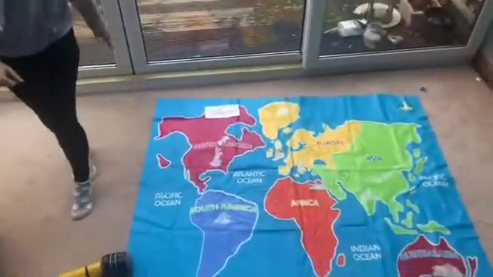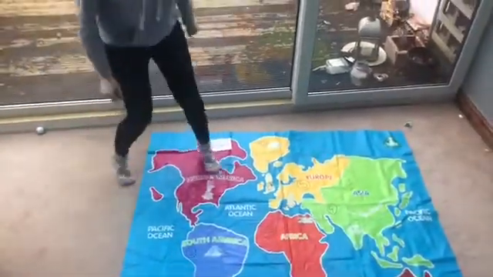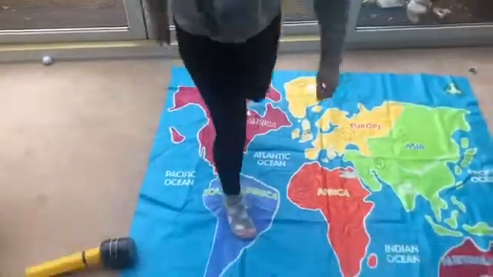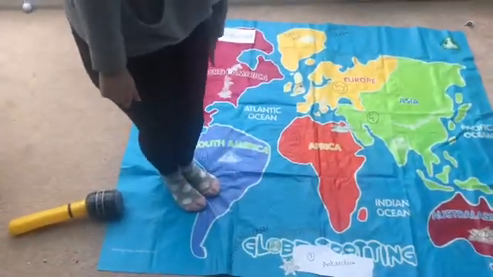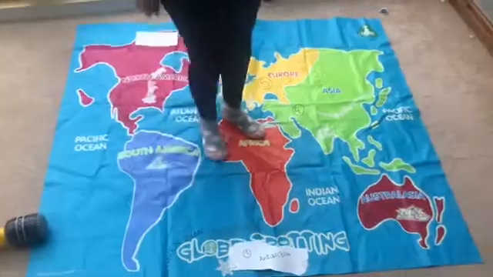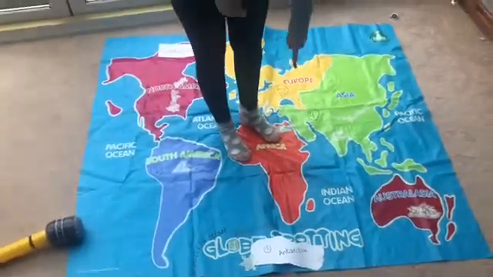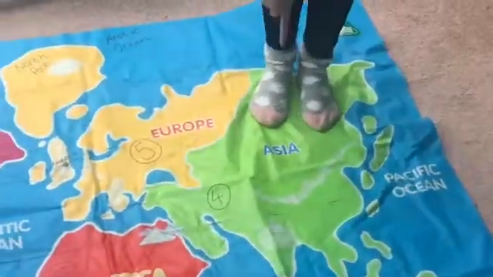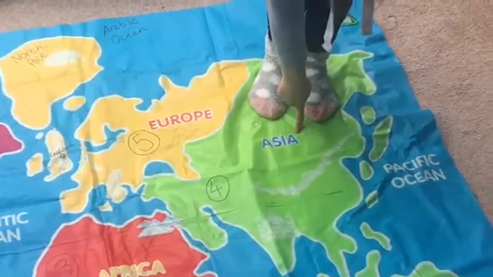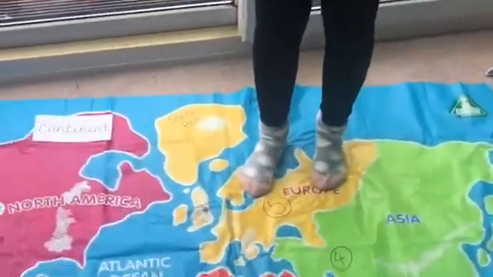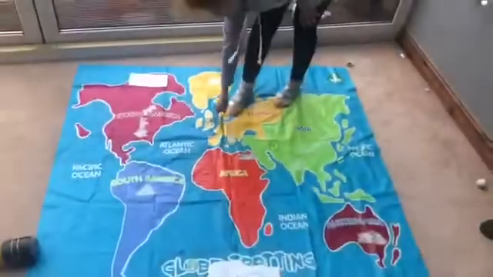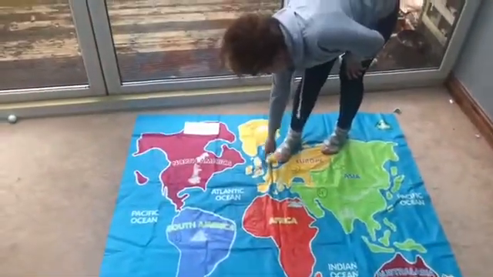I'm going to jump around the continents. So one continent is called North America. Another continent is called South America. Number 3, Africa. Number 4, which is a really big continent, and that continent is called Asia. Number 5, which is our continent that we live on, and that's called Europe. And where we live is a country in Europe, which is just here.